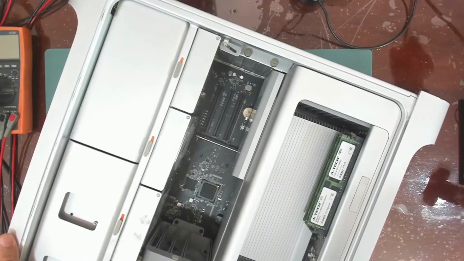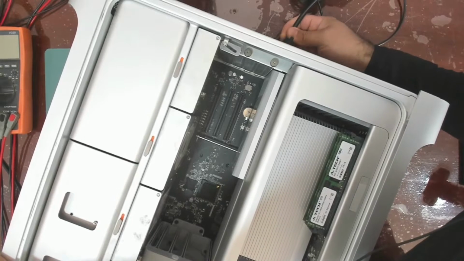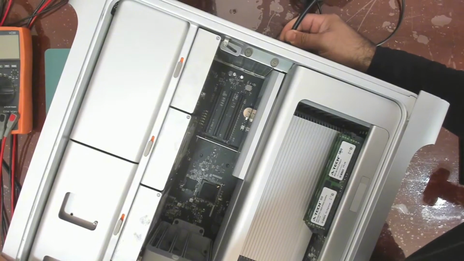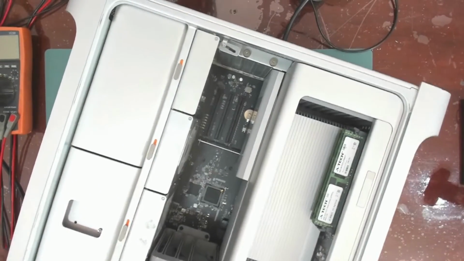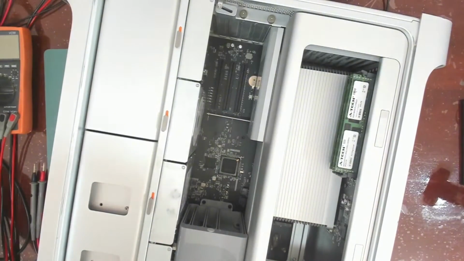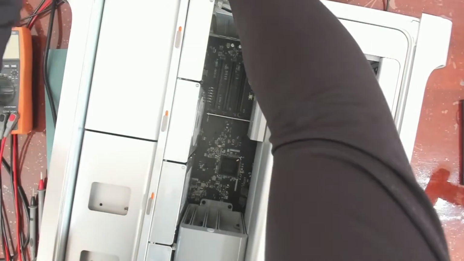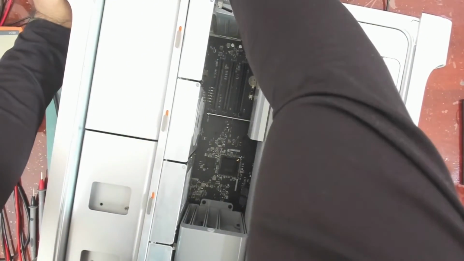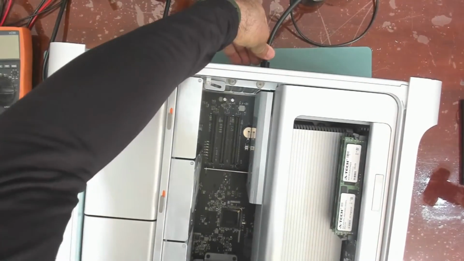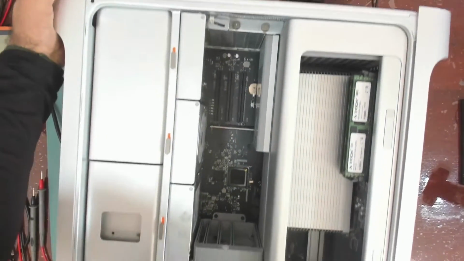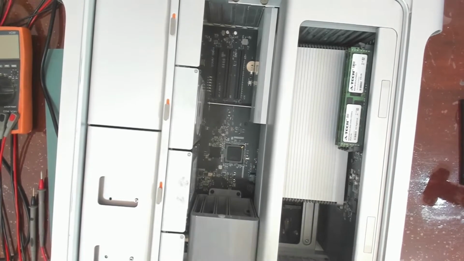Let's connect a display cable. Okay. And power cord. Okay, so it's connected. And the display cord is also connected, and let's turn it on.